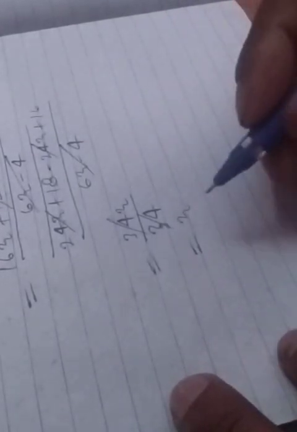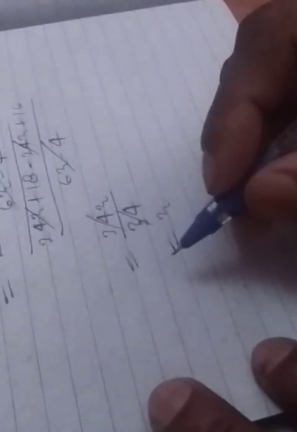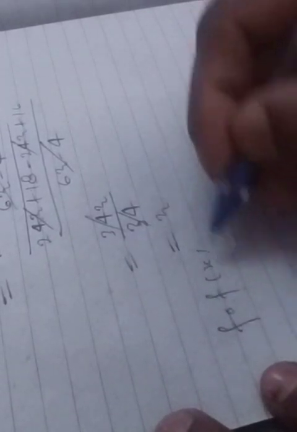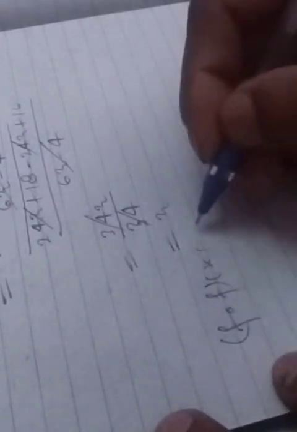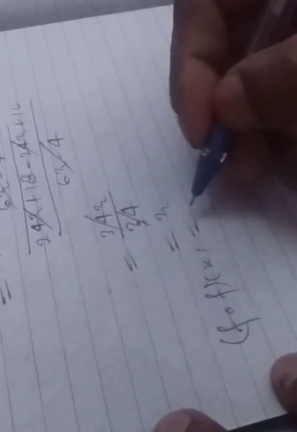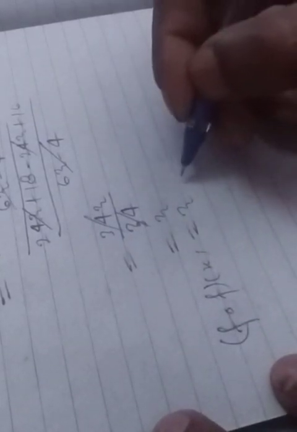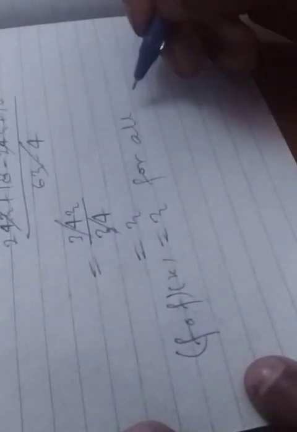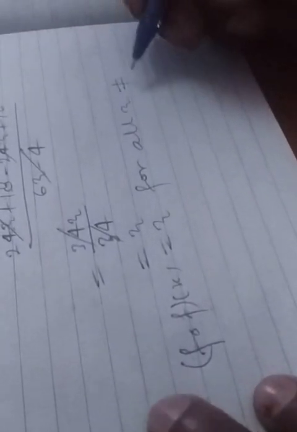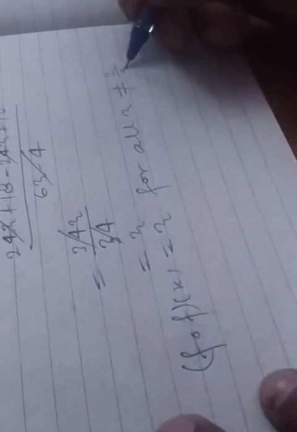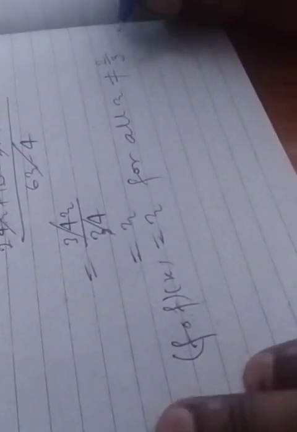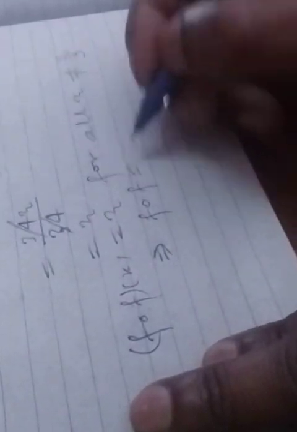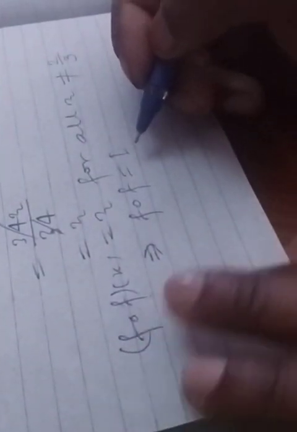Now we see that therefore f o f(x) is equal to x for all x not equal to 2 by 3, and this implies f o f is identity function.